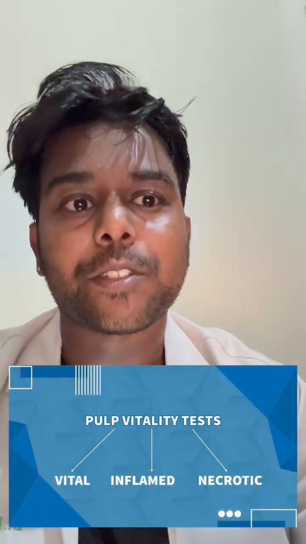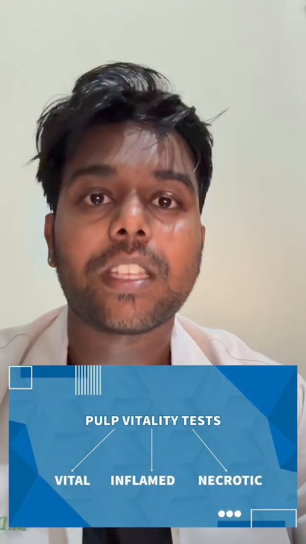Pulp vitality tests are diagnostic procedures used in dentistry to assess the health and functional status of the dental pulp. They help to determine whether the pulp is vital, inflamed, or necrotic. It helps us to arrive at a diagnosis such as reversible pulpitis, irreversible pulpitis, or pulpal necrosis.